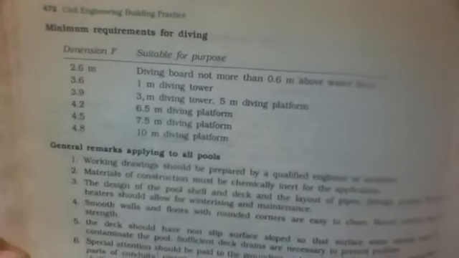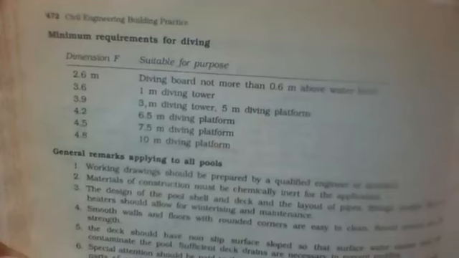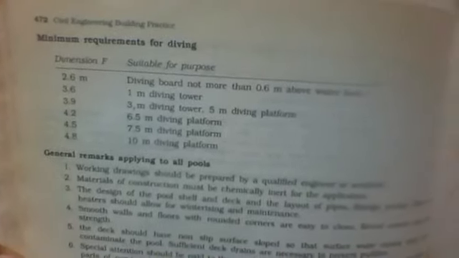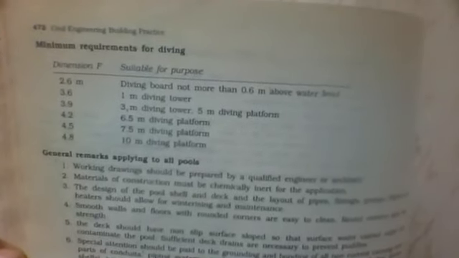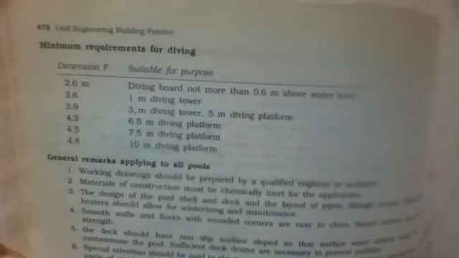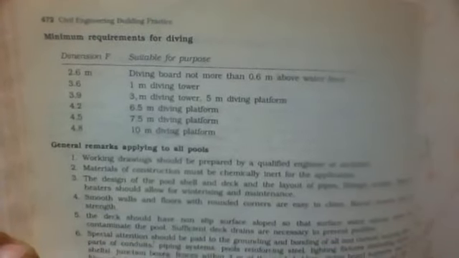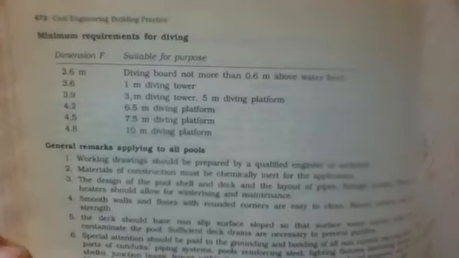You can say dimension of depth from 2.6 to 4.8 is on the increase. At 2.6 it is 0.6 meter, then at 3.6 a 1 meter diving tower, 3.9 is a 3 meter diving tower with 5 meter diving platform, then 4.2 a 6.5 meter bigger diving platform, then 4.5 is 7.5 meter diving platform, and then 4.8 a 10 meter diving platform. So depth increase means size and height increase.